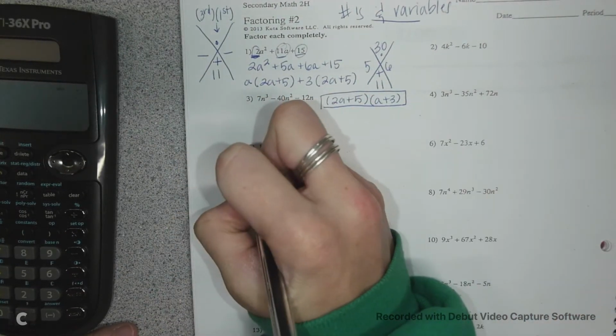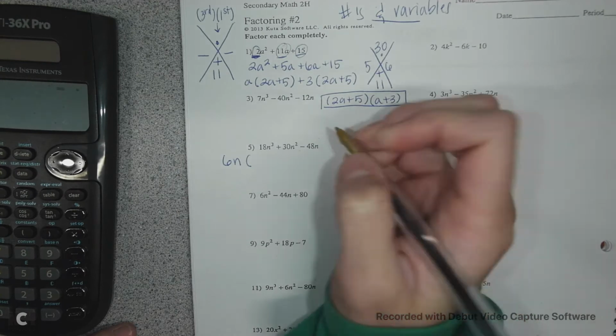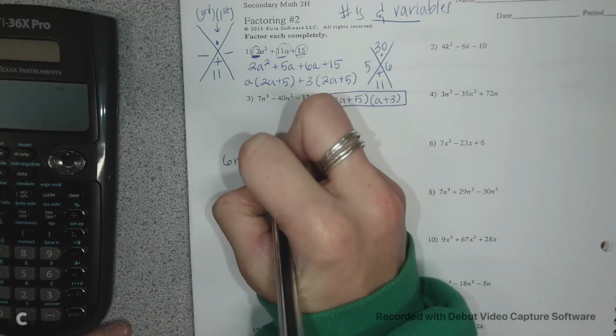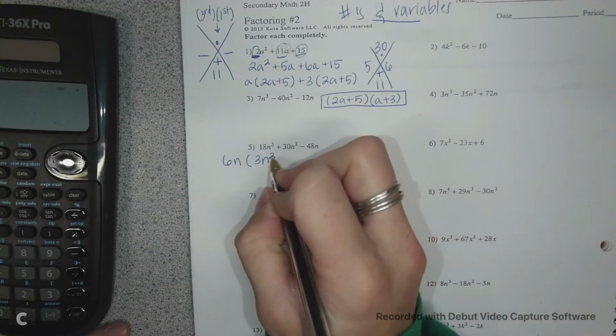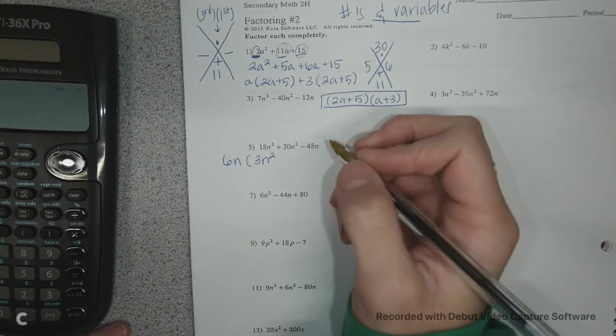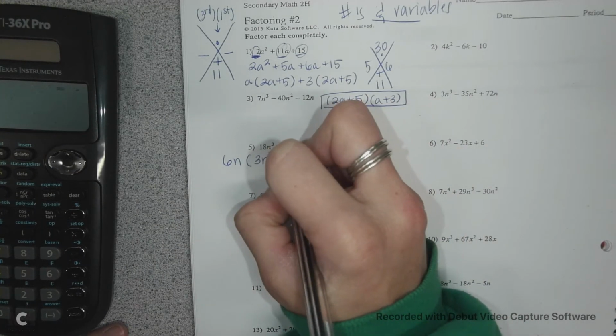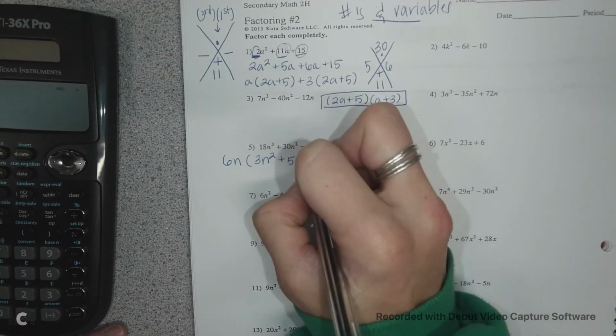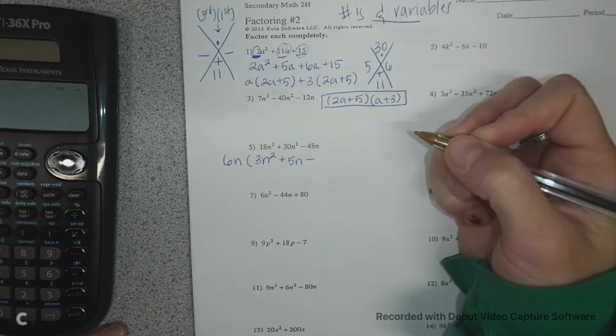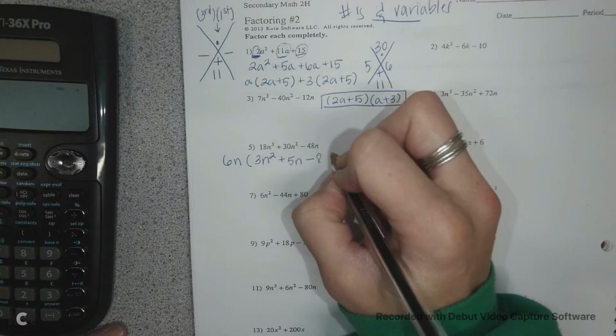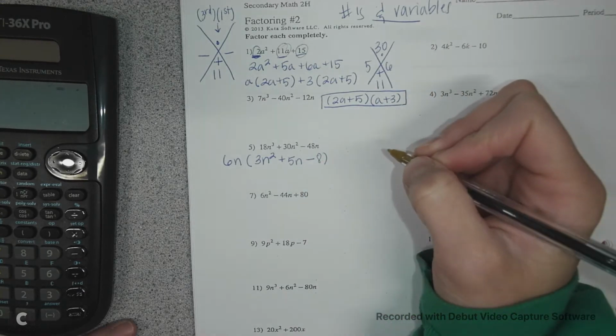6n is going to come out. So 6 divided by 18 is 3, and then I have 2 n's left, which you always want to keep on the first term. You want your first term to be a letter squared. And then we have 5n, and then we have minus 8, and there is no n.